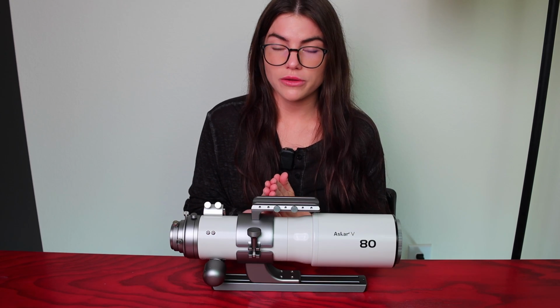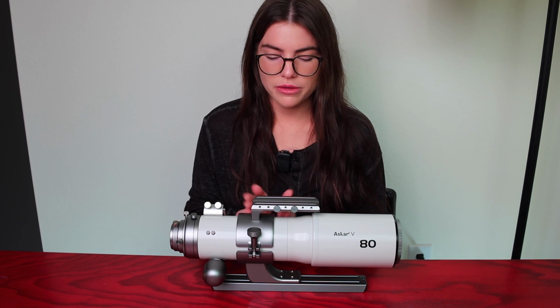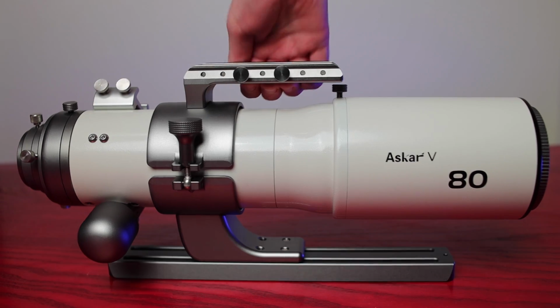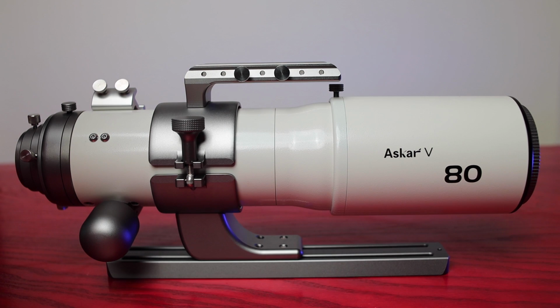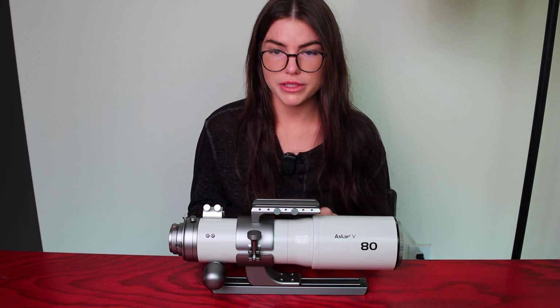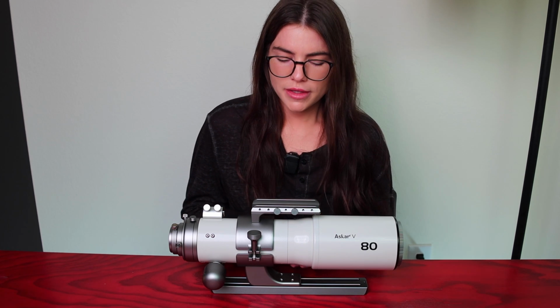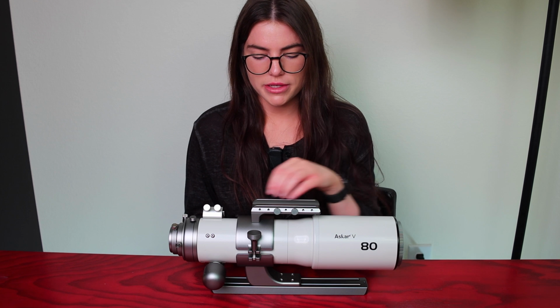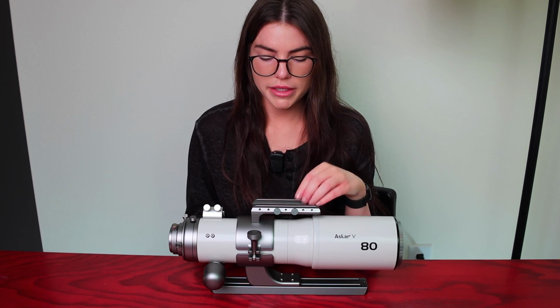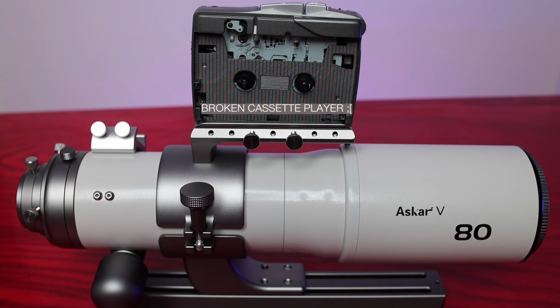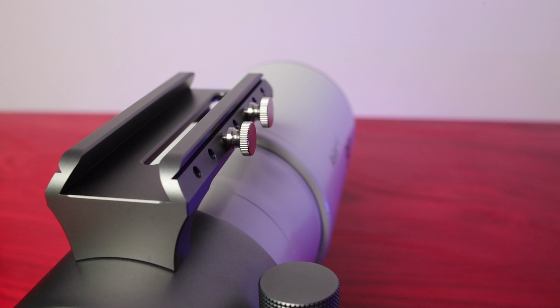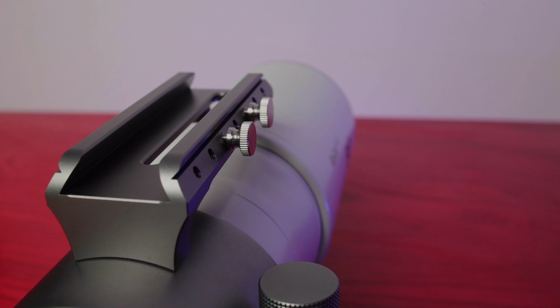All right, moving right along, on top of the clamshell ring, we have this multifunctional handlebar. Here's one function, and that is, of course, picking it up. That's really nice if you're going to be placing it onto a mount, which I would assume that you are. And then you can place different accessories on the dovetail bar here, something like a guide scope, guide camera, ASIR, something else. And then you have these little holes with these thumb screws here.